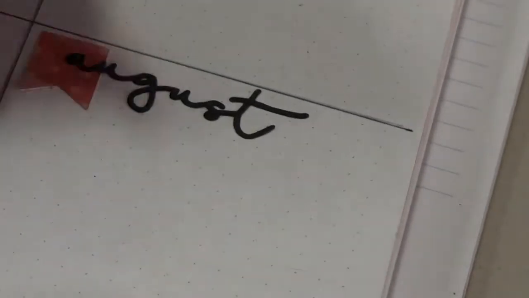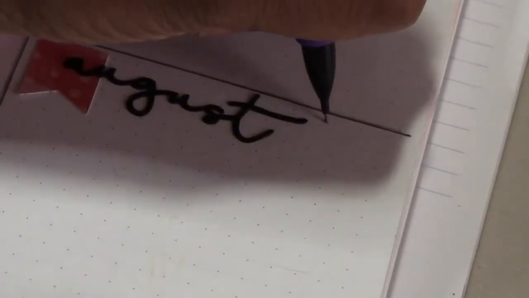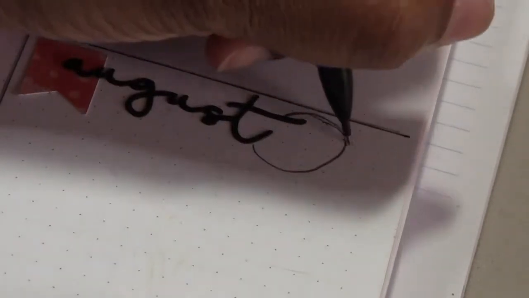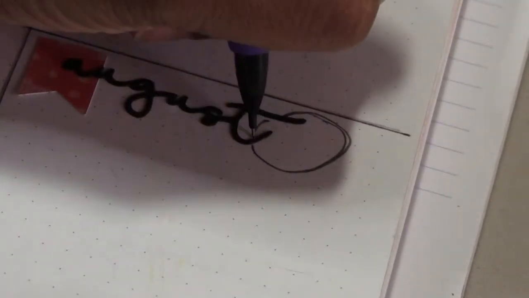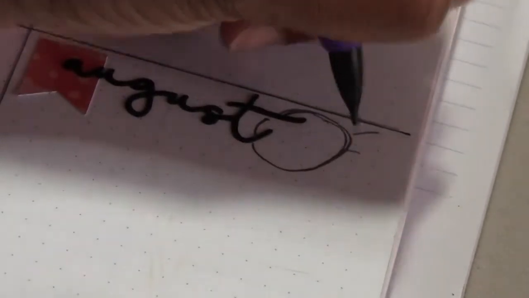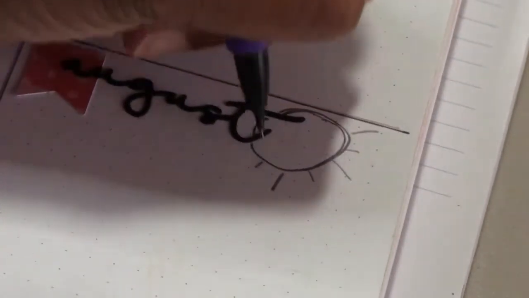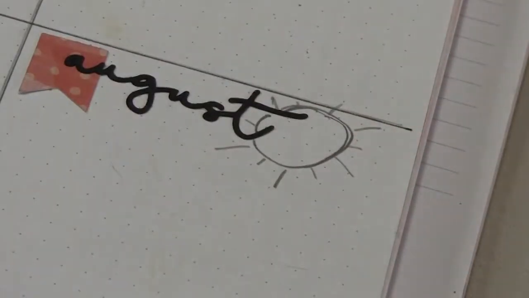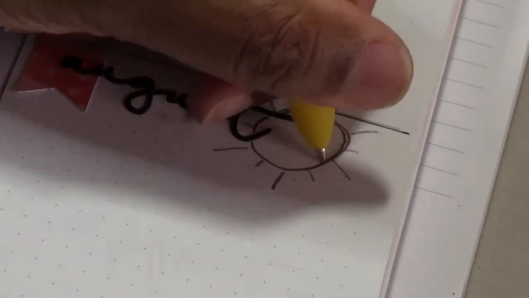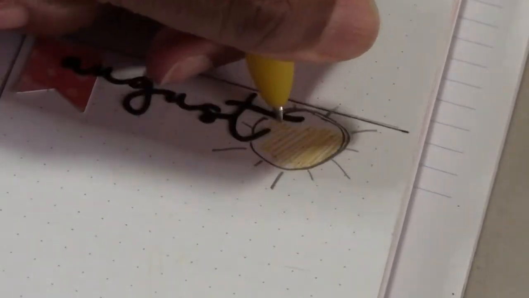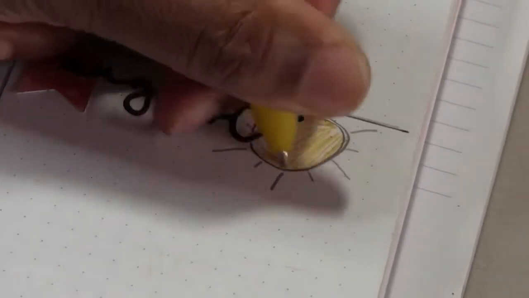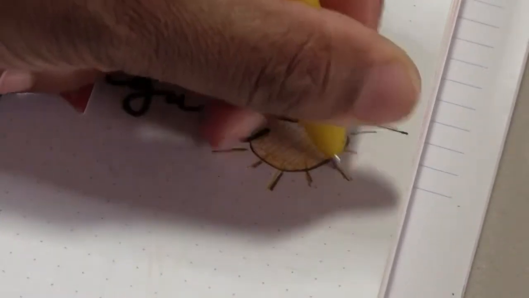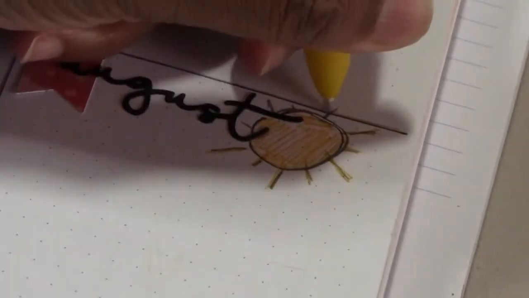Alright, and now for August, I think I'm just going to draw the sun. Again, please don't laugh at my drawing. But I'm trying to prove a point here with bullet journals, that it's your journal. It doesn't have to be something super fancy and a work of art, right?